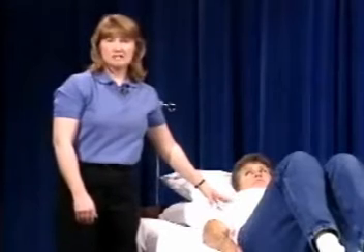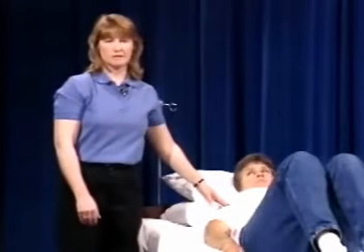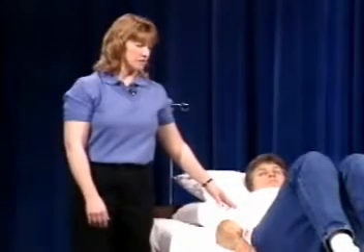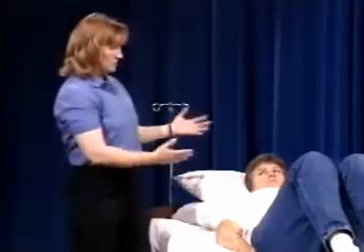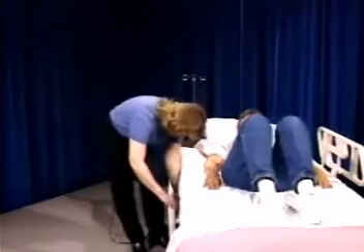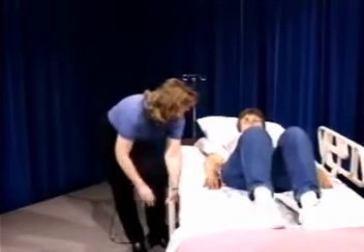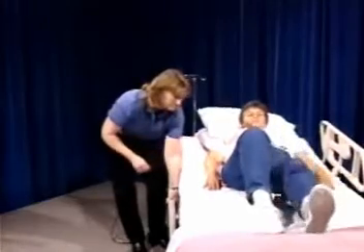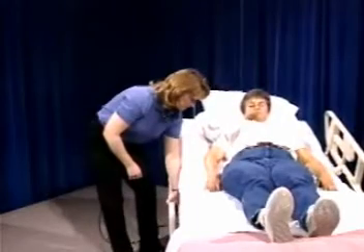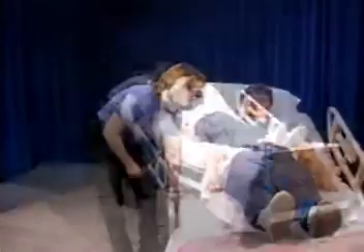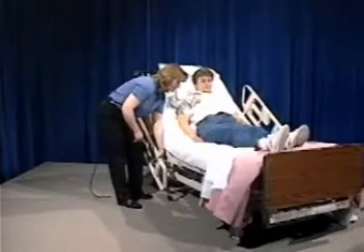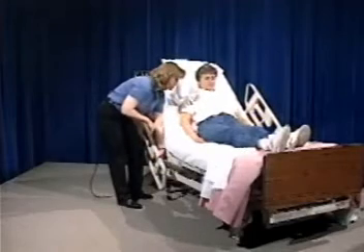I just want to mention, prior to getting them up, you will want to take their pulse. You'll need to be taking their pulse before, during, and after the dangling time period. So take their pulse, reassure them, explain to them, and then we'll bring the patient into a sitting position. Okay, now the bed can be assisting with this movement. It's also kind of a slow way to ease them into the sitting position.